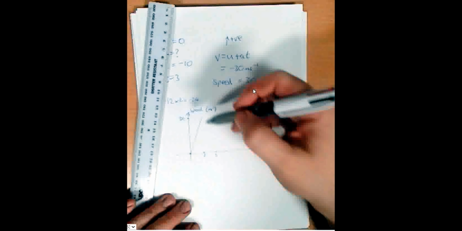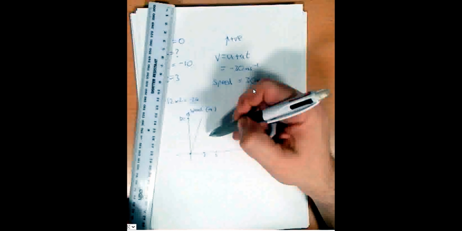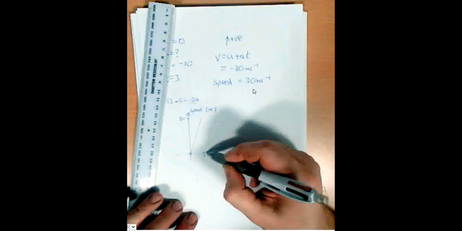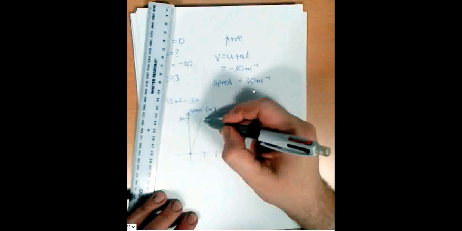I don't necessarily need to work this out. I know that it's for 2 seconds, and the gradient now is going to be minus 12. So if my width is 2, minus 12 is the height of this section divided by 2.